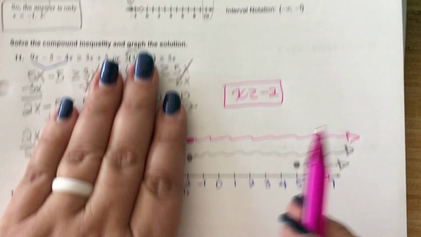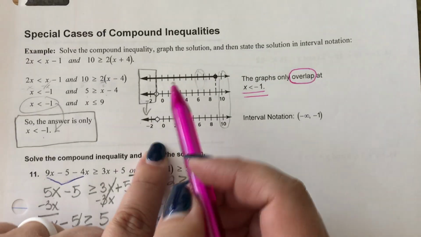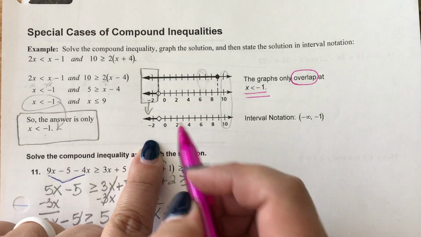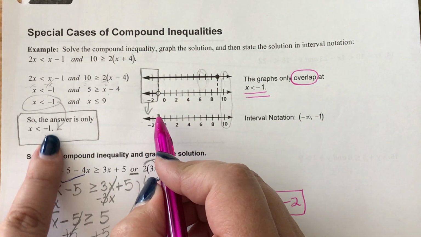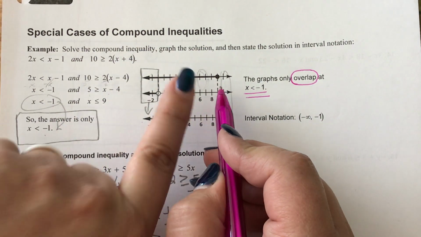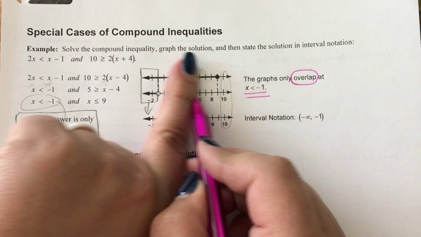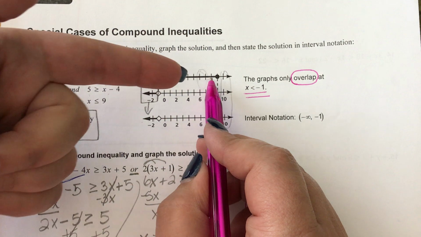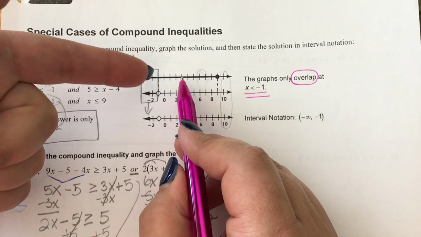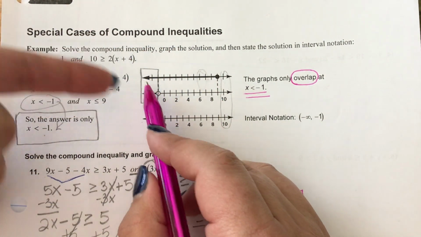So same thing here. If this was an and statement, it would be just this short little section where they overlapped. But if this had been an or, then anything starting at 9 and below would have worked, because as soon as we hit here, we start getting points that are a solution in at least one, eventually both.